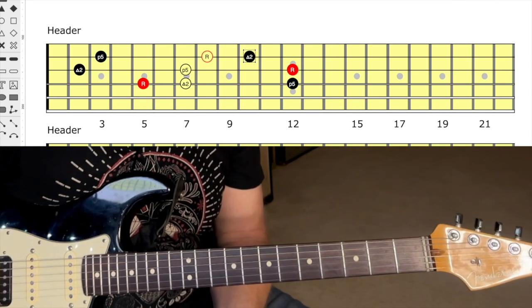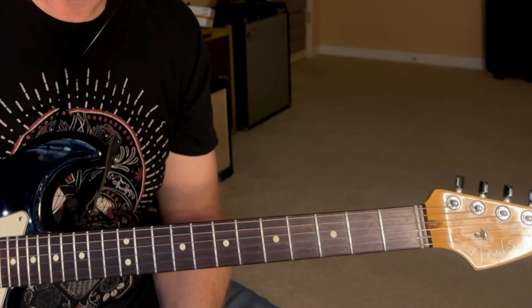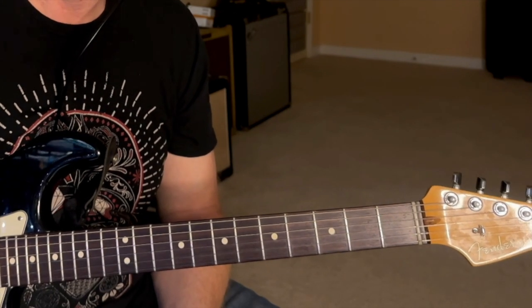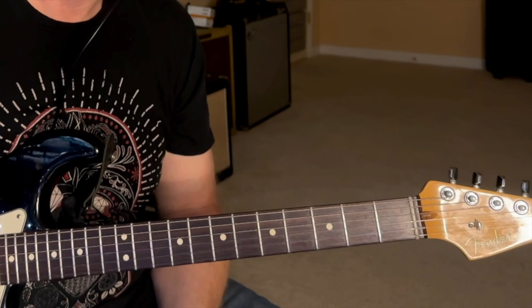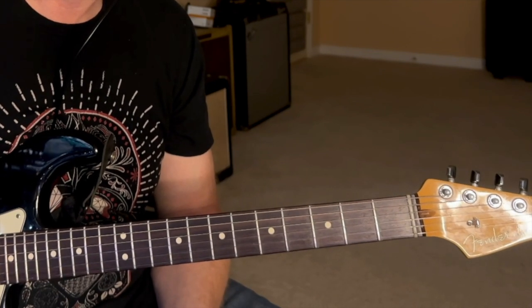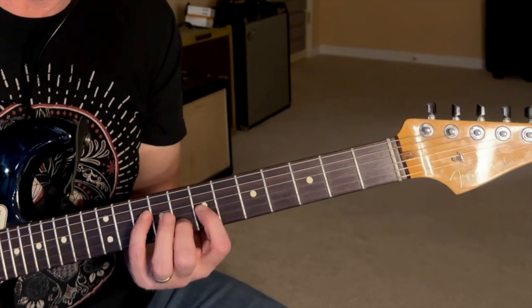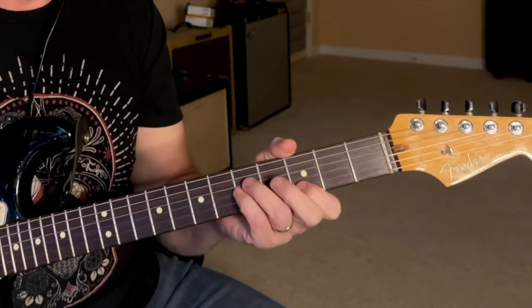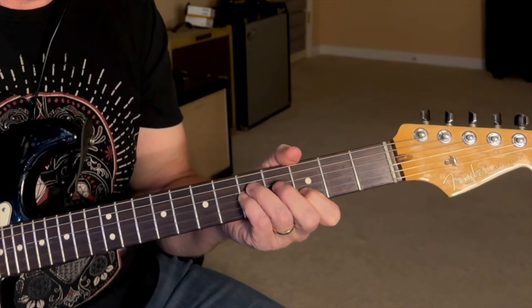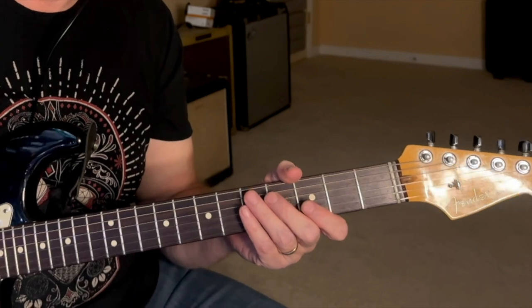So just for fun, let's go ahead. I'm going to put a little backing track I found here on YouTube. It just basically goes from G major 7 to C major 7. I'm not really even going to think about it too much, but what I can do is I can see the C Sus2 here. I can see it here, right? So I'm just going to go back and forth between the G and the C.